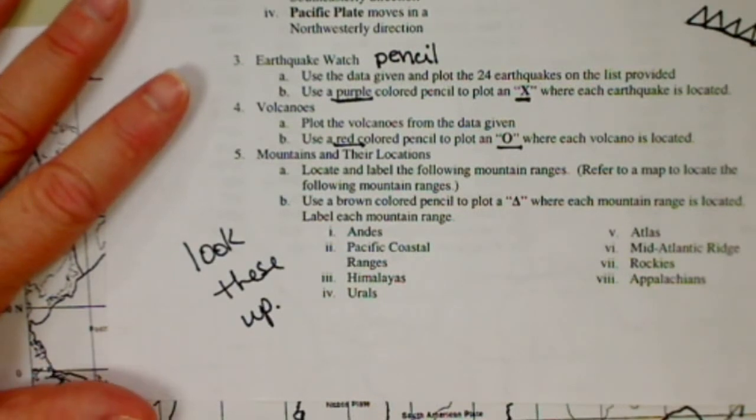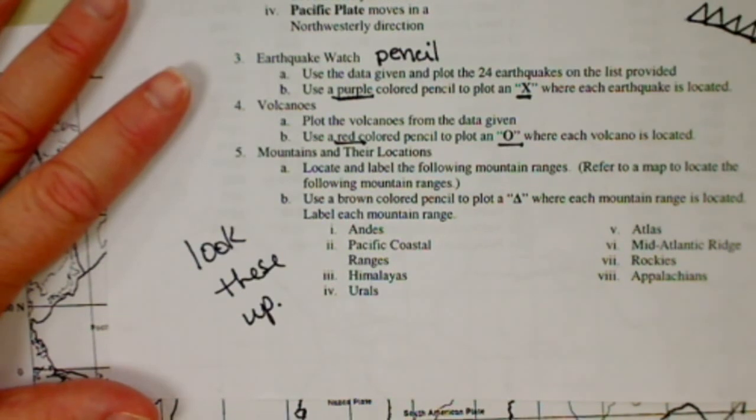Yes, Cassidy. You do not label the earthquakes and volcanoes. That's an excellent question. Do not label the earthquakes and volcanoes. Okay?